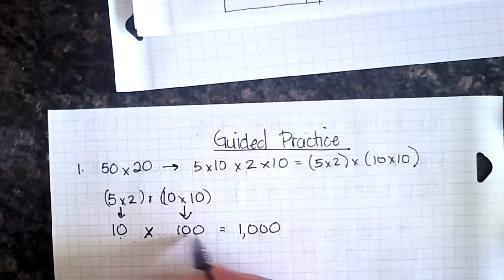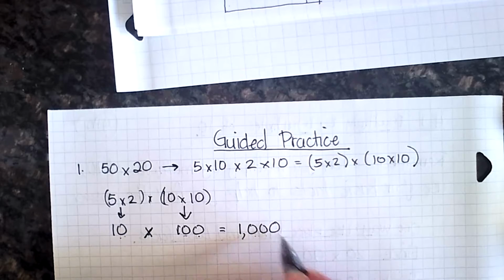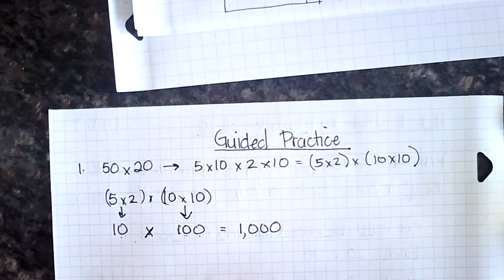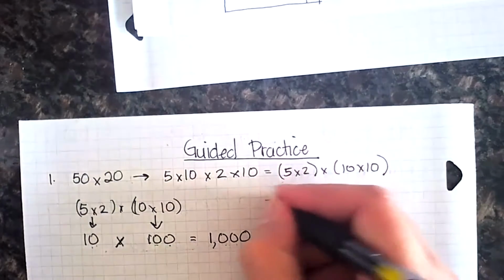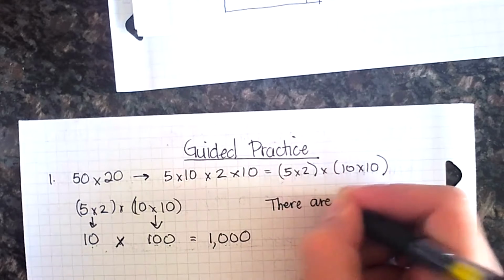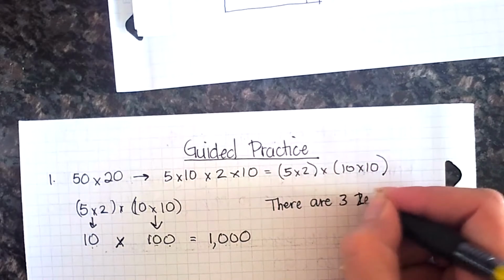So we had 1, 2, 3 zeros here. We have 1, 2, 3 zeros here. Okay, how many zeros are in the product? There are 3 zeros in the product.